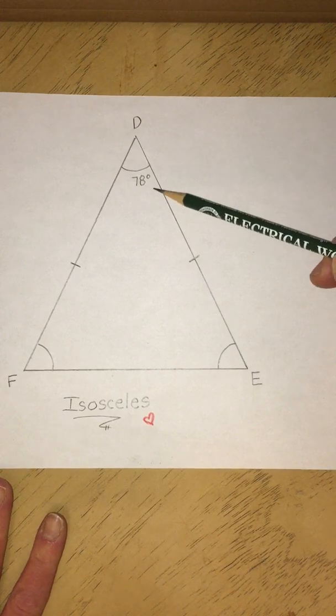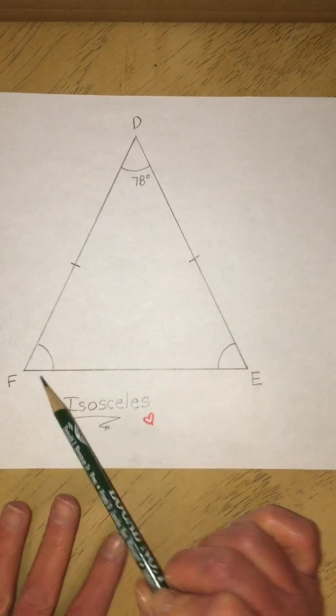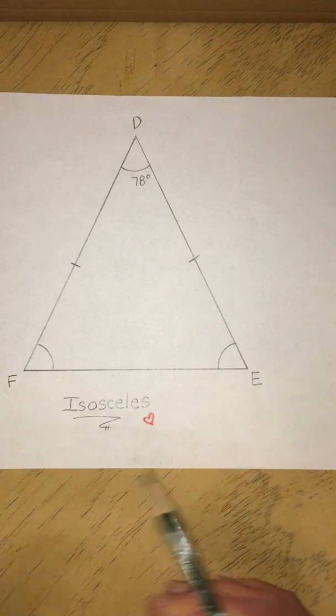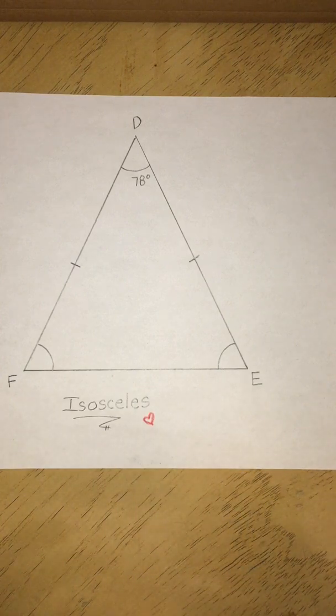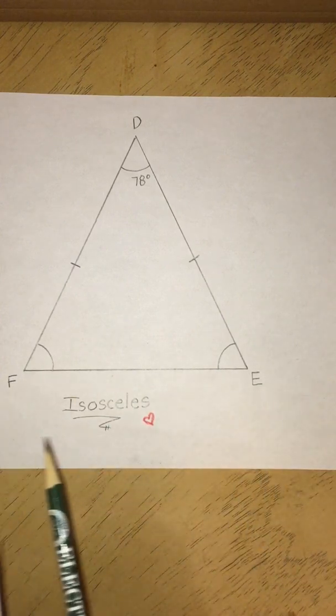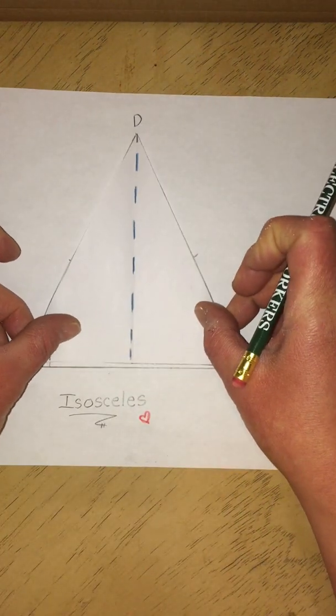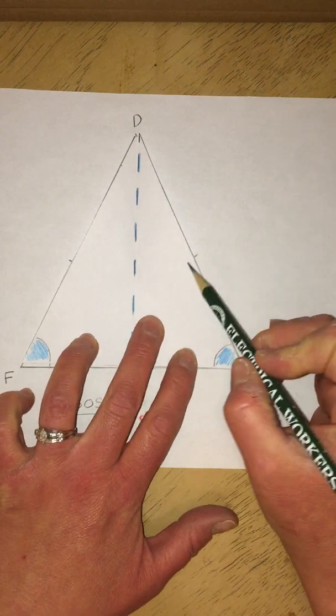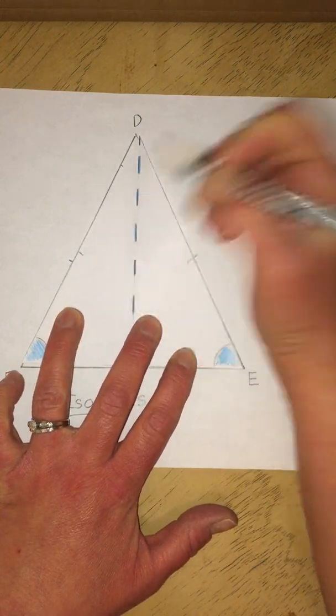So we have a known angle. However, we have two unknown angles. And we want to look through some properties of isosceles triangles to help us find these unknowns. So I made this copy of this isosceles triangle. And again, we know that these sides are congruent.